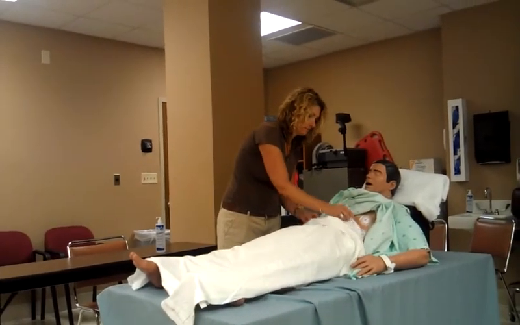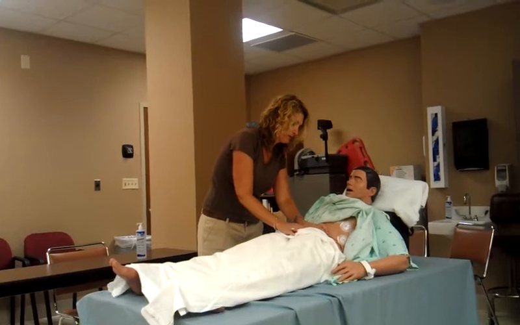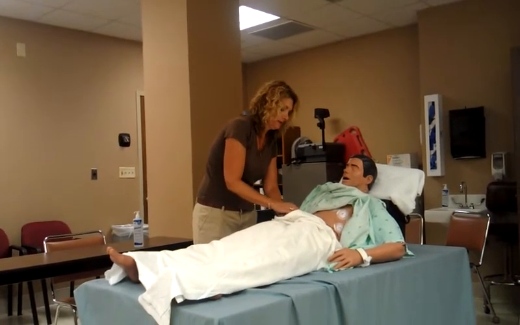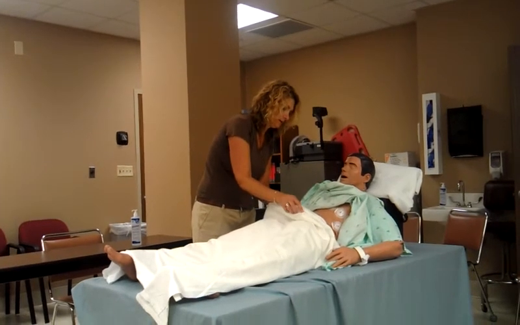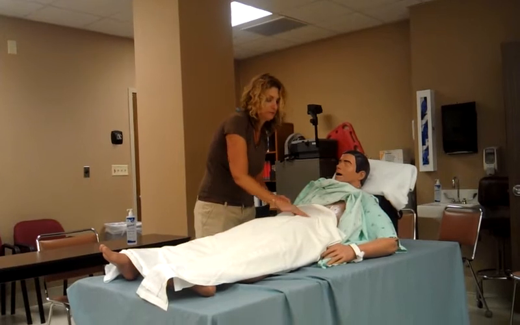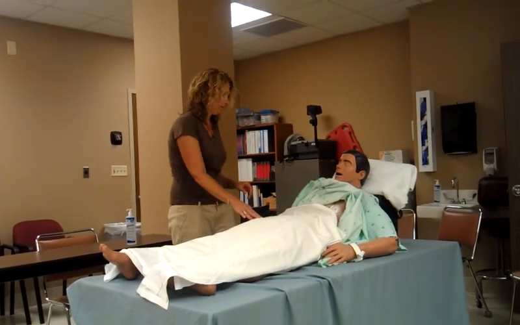Before I move on to palpate, I would percuss each of the 4 quadrants of the abdomen, and then I would also palpate the abdomen for any masses or tenderness.